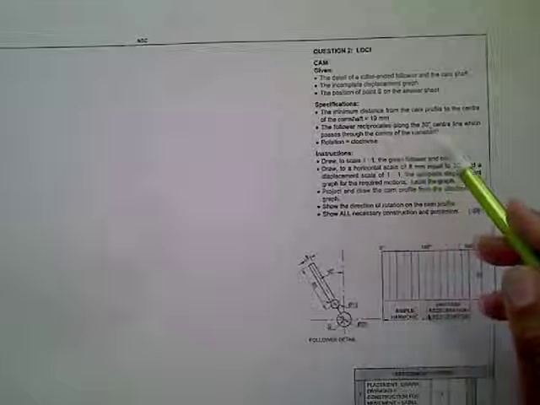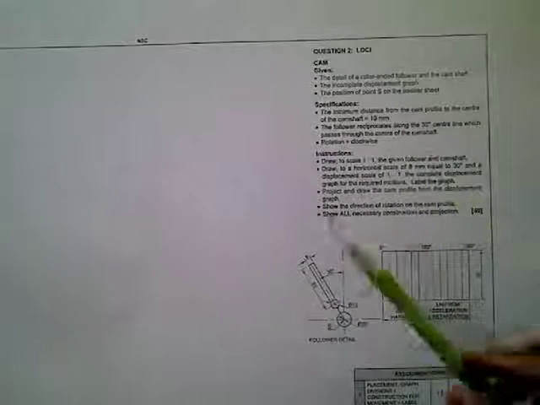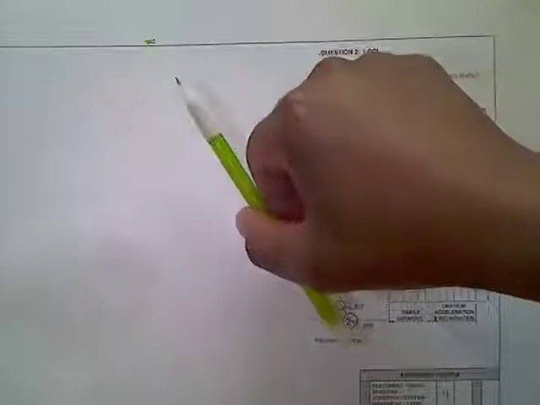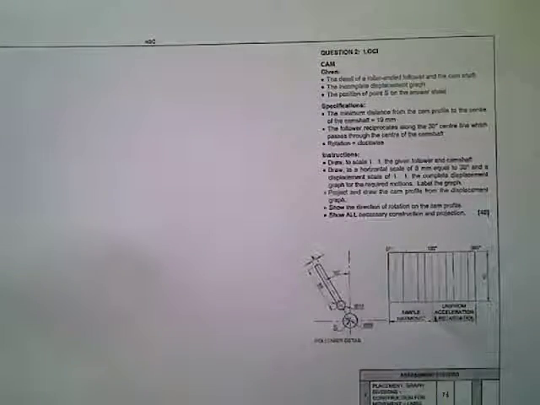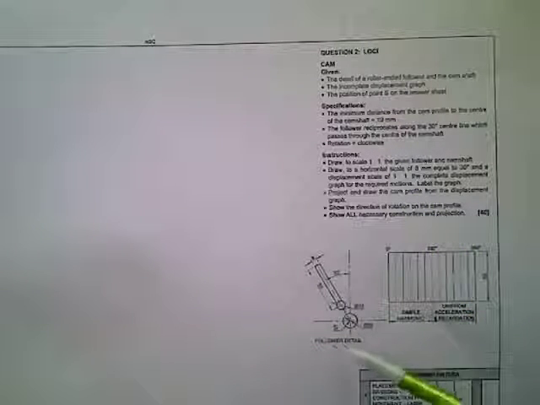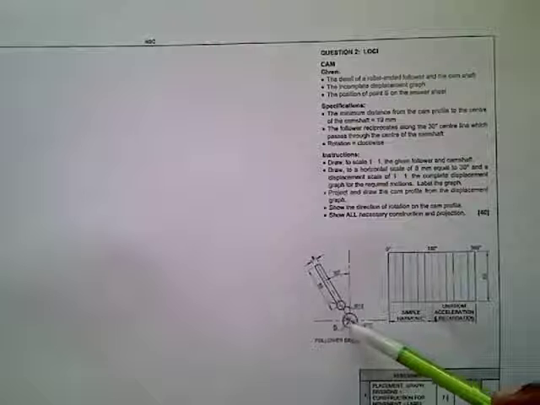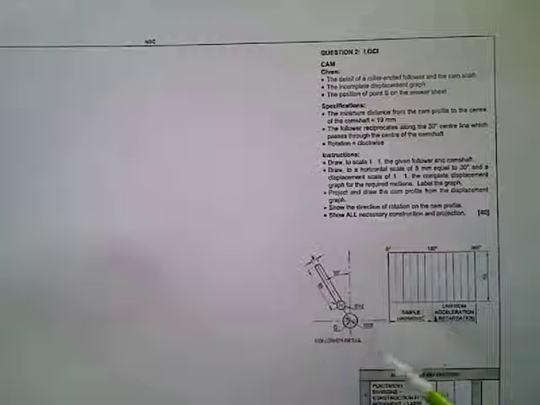The follower reciprocates along a 30 degrees center line which passes through the center of the camshaft. To reciprocate, it moves up and down. It reciprocates at an angle of 30 degrees. The rotation is clockwise. The cam is rotating clockwise.